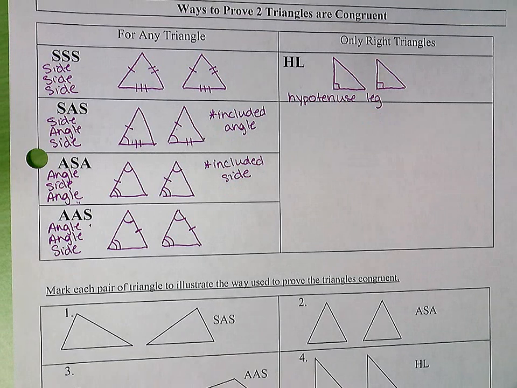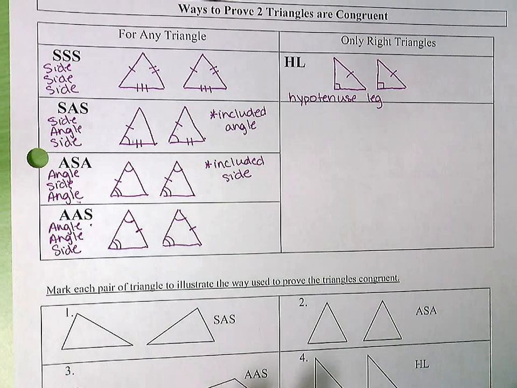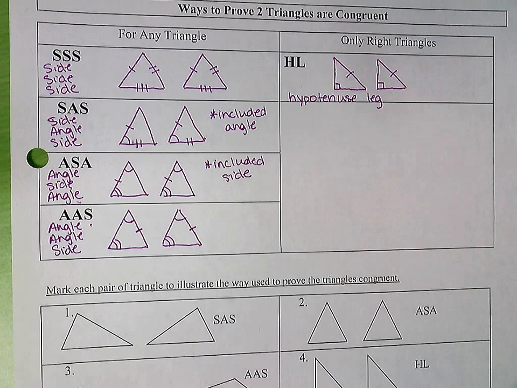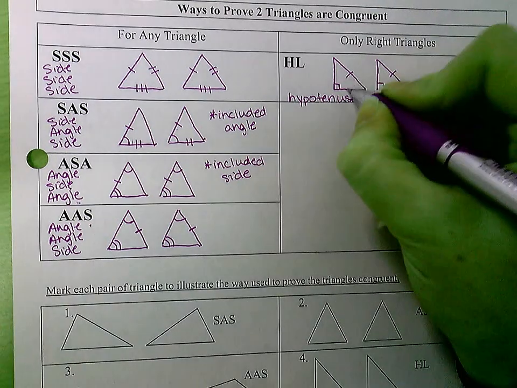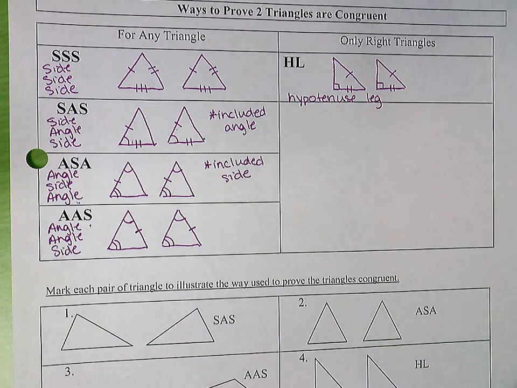Now, hypotenuse leg is just what it says. It means both of your hypotenuse have to be congruent. Okay, that's a for sure. And then one of your legs between both of them. So this one. It could have been the other one as well. Okay, but hypotenuse for sure, and then one of your legs has to be congruent. And again, that's only in a right triangle. Any questions on those?